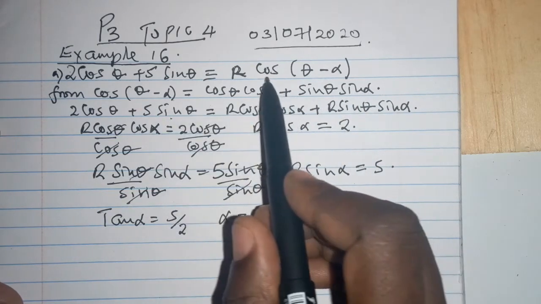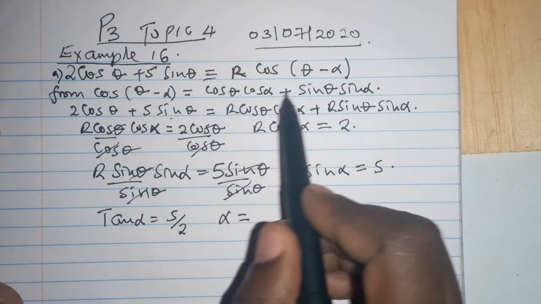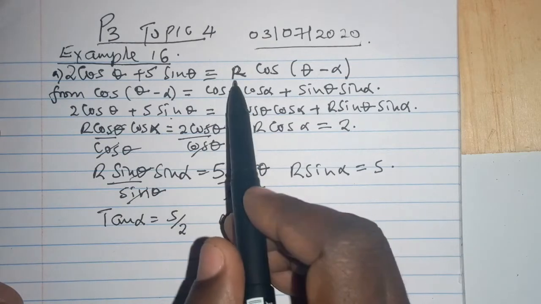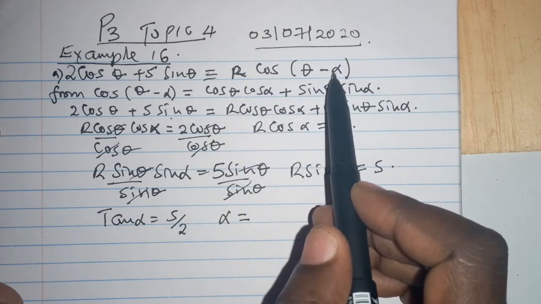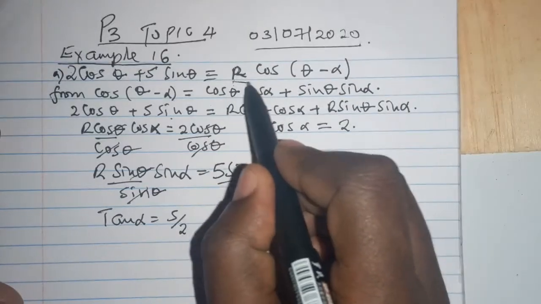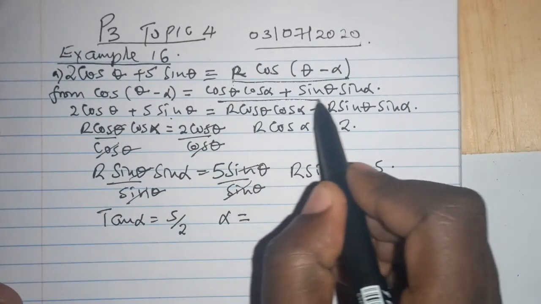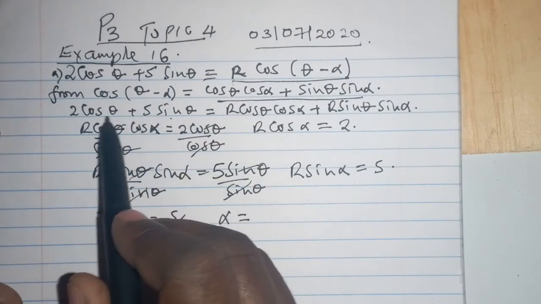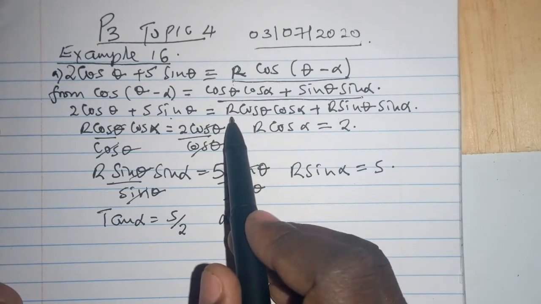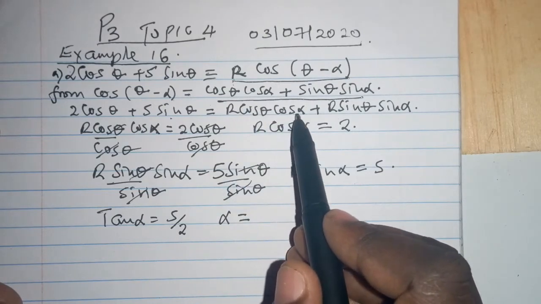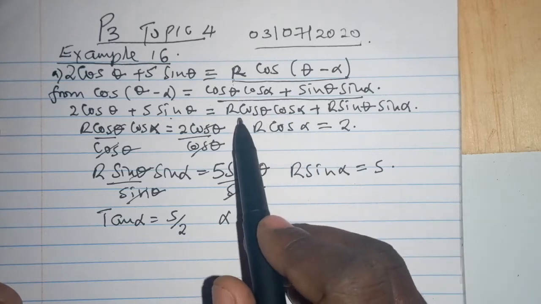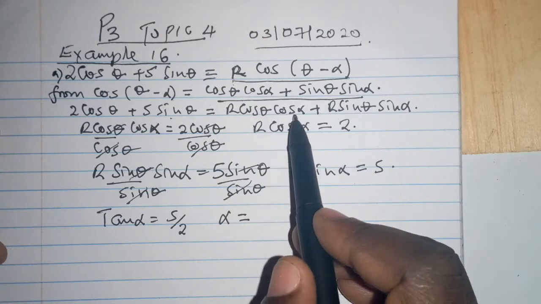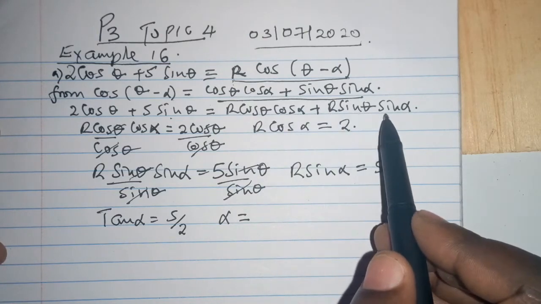It follows that if 2 cosine theta plus 5 sine theta was r cos theta minus alpha, then 2 cos theta plus 5 sine theta is equal to r cos theta cos alpha plus r sin theta sin alpha.